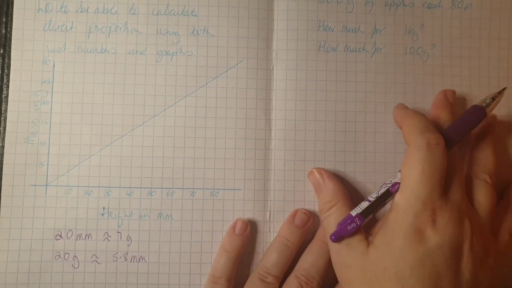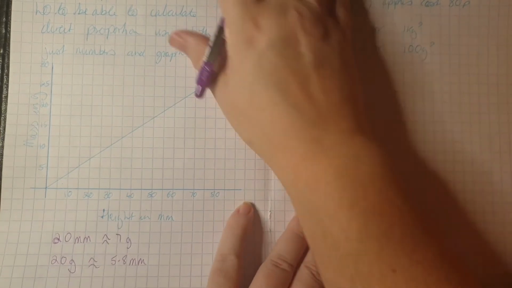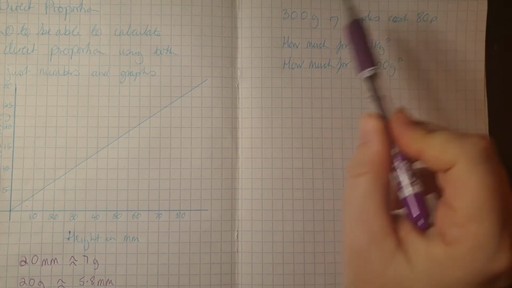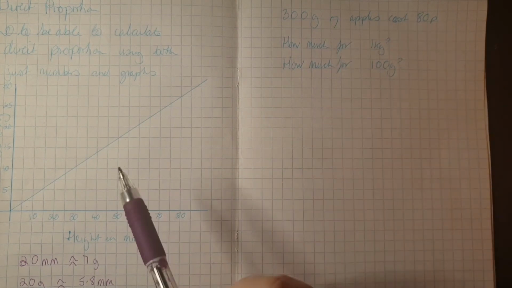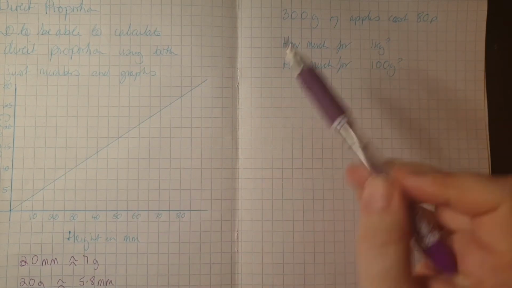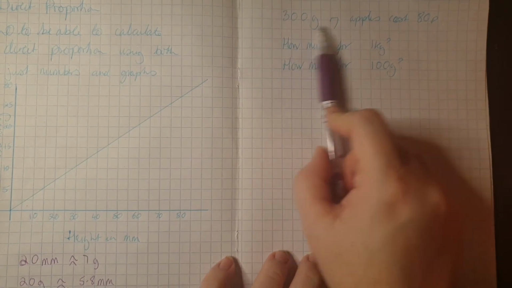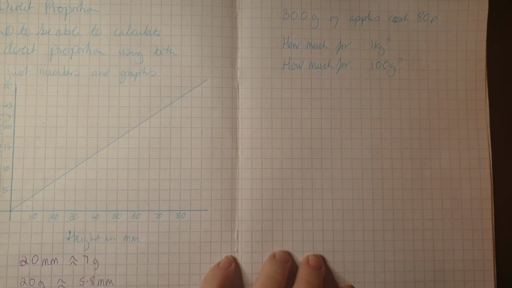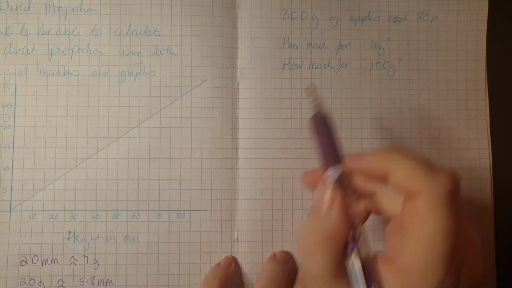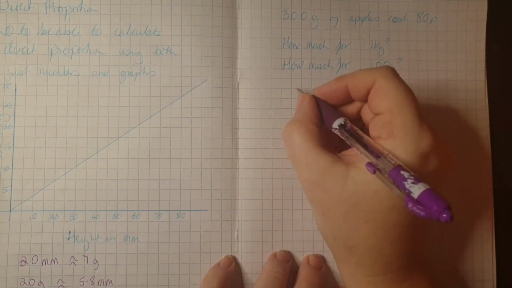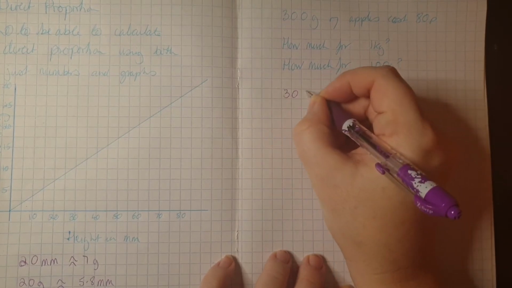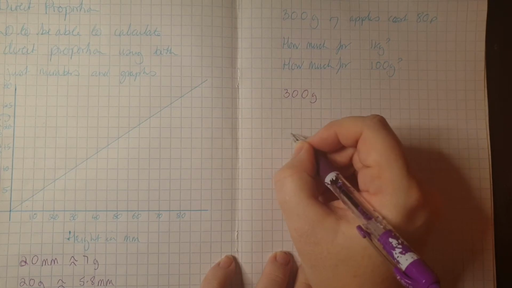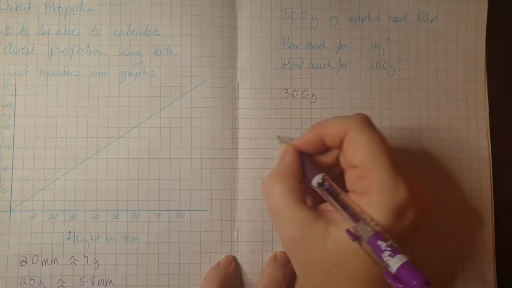However, with direct proportion questions, if it's with just numbers, you have to use the calculation accurately. So here we've got 300 grams of apples cost 80 pence. How much for 1 kilogram? How much for 100 grams? So let's think about this. We've got 300 grams. We want to get to 1 kilogram.